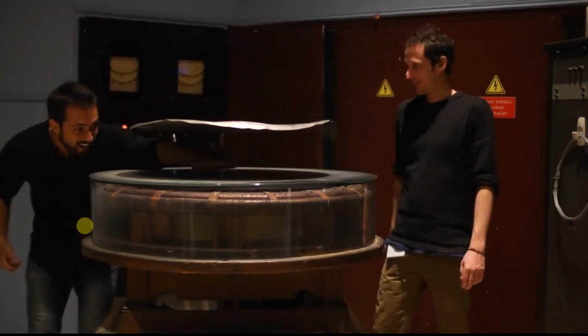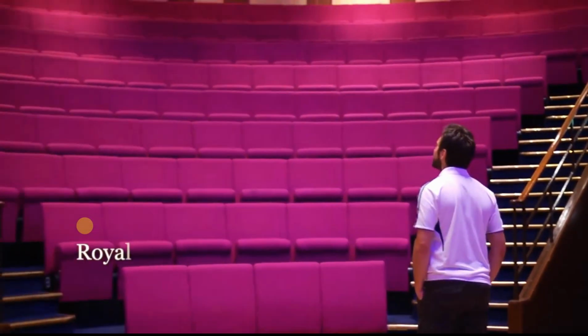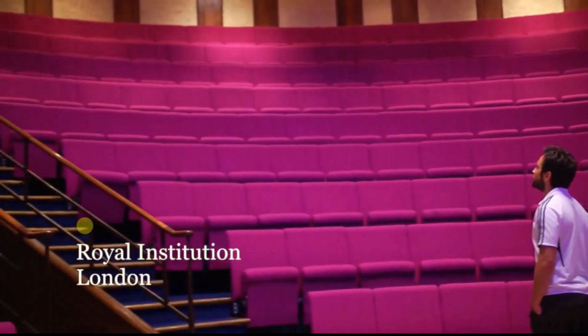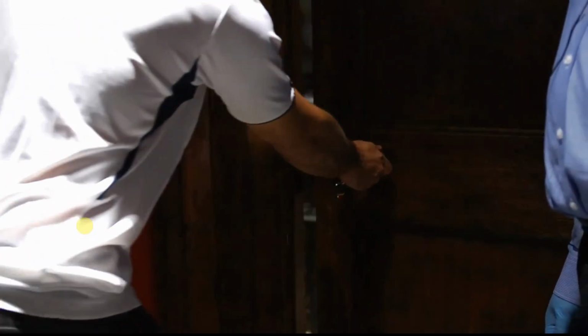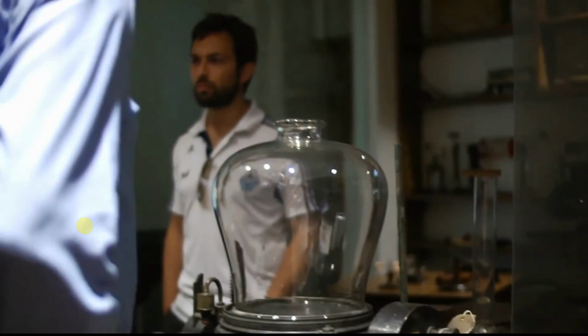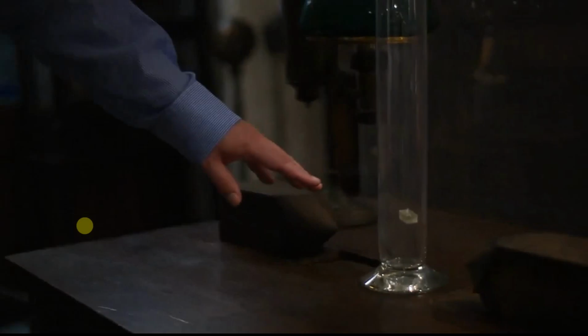To find out, I've come to the place where it all started, the Royal Institution in London. This is the key to Faraday's magnetic lab. This is as close as you get in science to holy ground. This is Michael Faraday's actual lab. They've kept it intact. From the 1870s it became a storeroom, which is why it survived intact, all the joinery, the giant electromagnet, exactly the same as Faraday had.